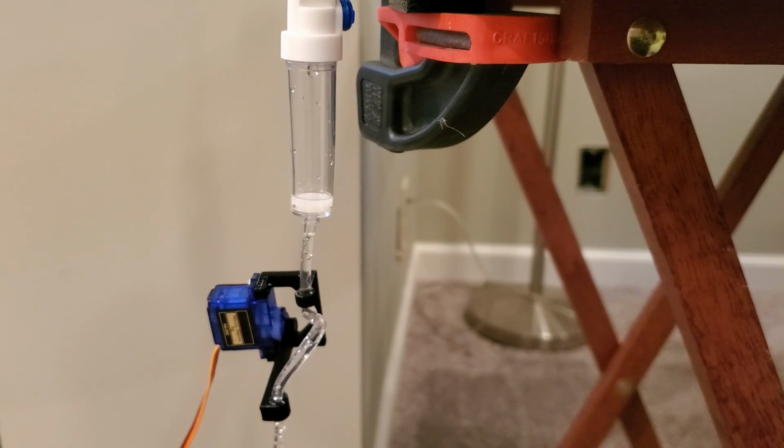Something to note is that the duty cycle is either increased or decreased by 0.1% with every button push, giving the nurse fine control of the flow rate. A special bracket and arm for the servo motor were modeled and 3D printed to accomplish this flow control.